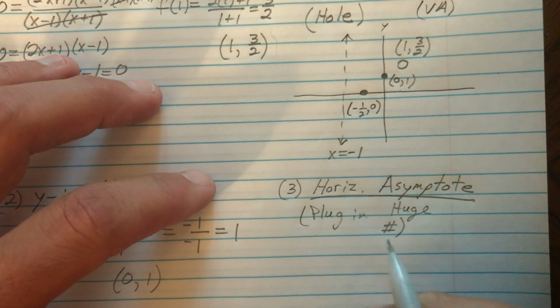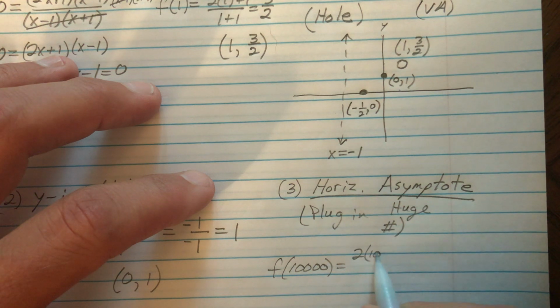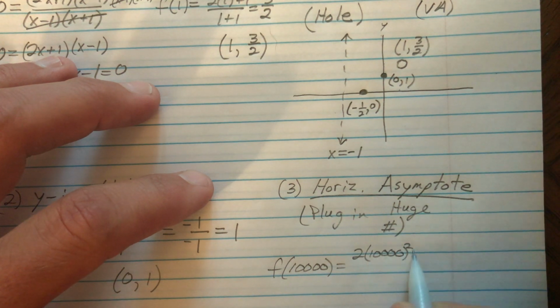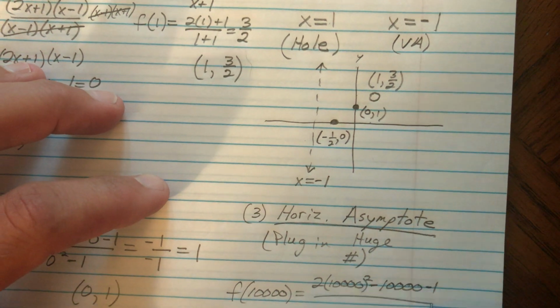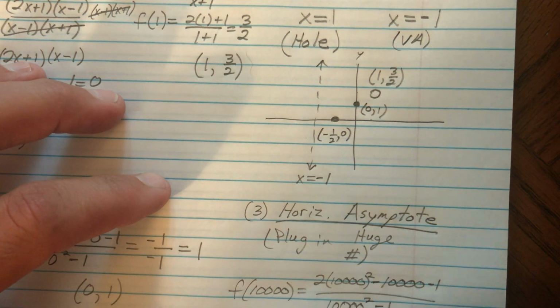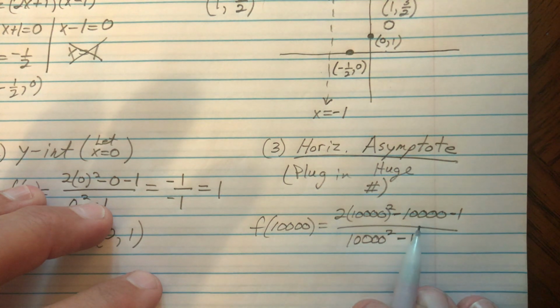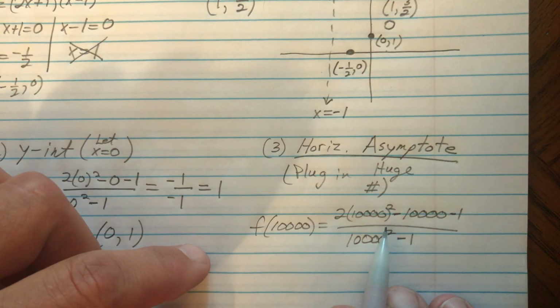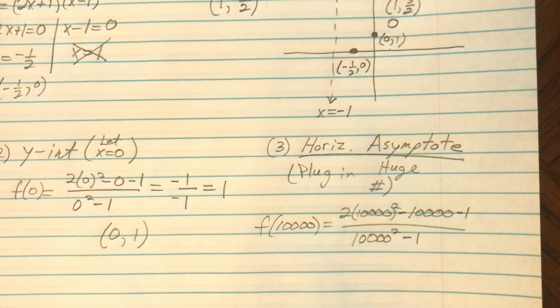So let's plug in 10,000. So 2 times 10,000 squared minus 10,000 minus 1 over 10,000 squared minus 1. So if you plug in a really big number, let's see what's happening here. When you plug in this really super big number, think about what you get.